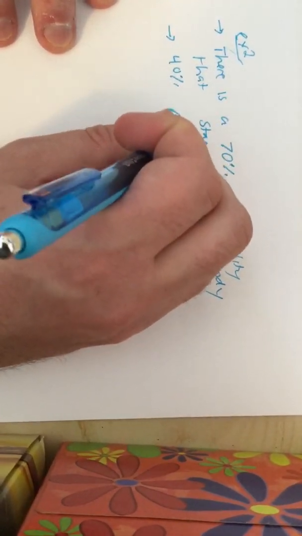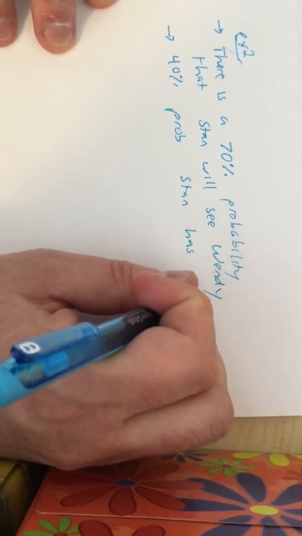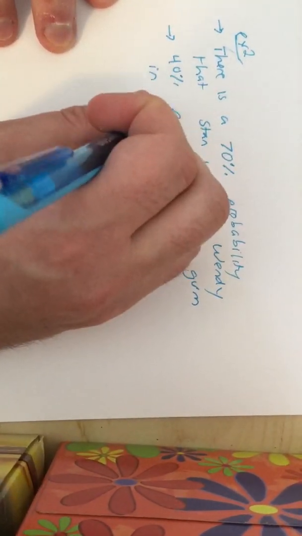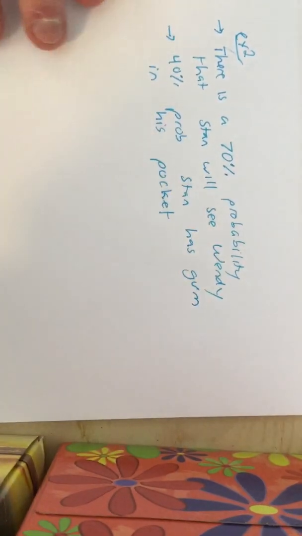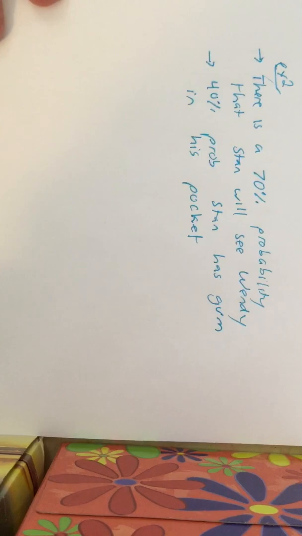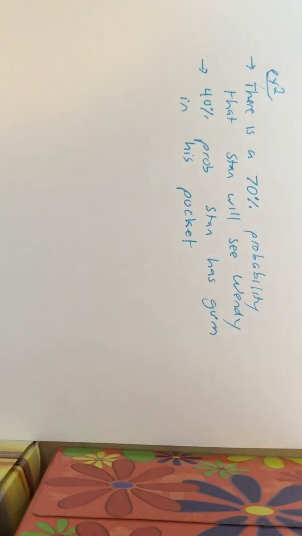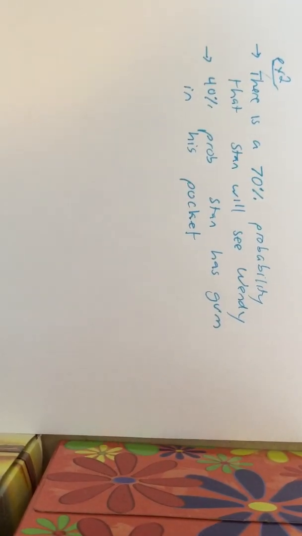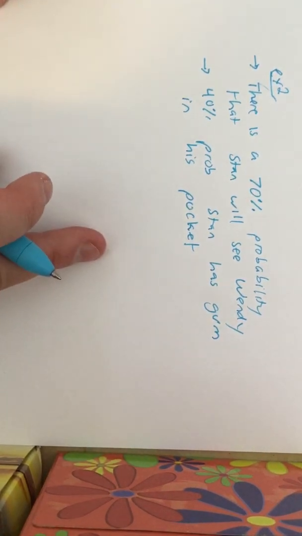And a 40% probability that Stan has gum in his pocket. I had some arrows here, they kind of fell off the edge of the screen.